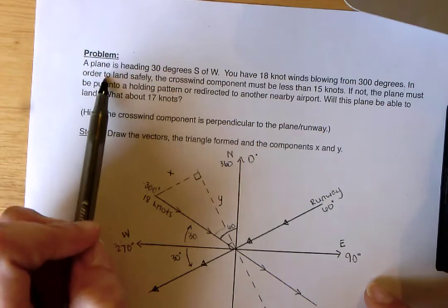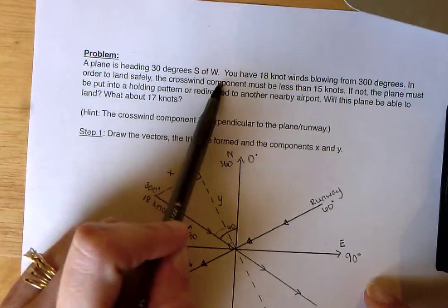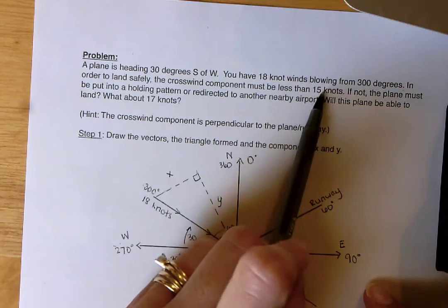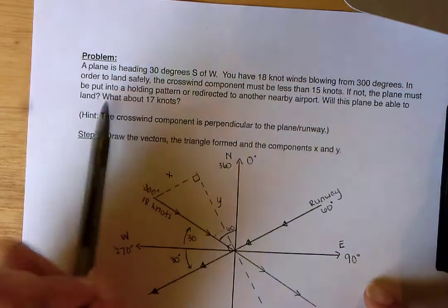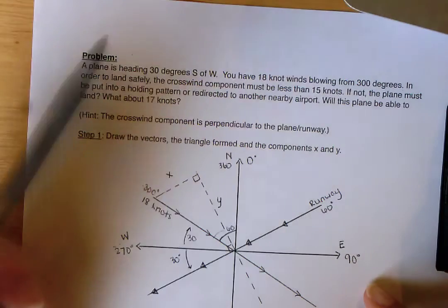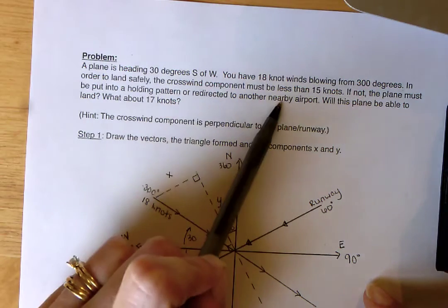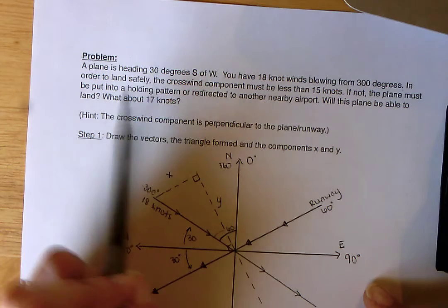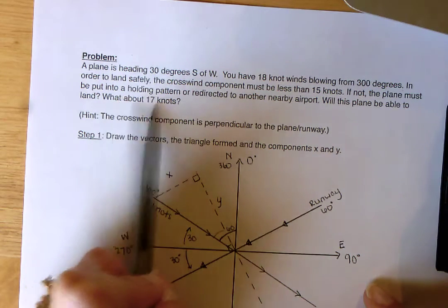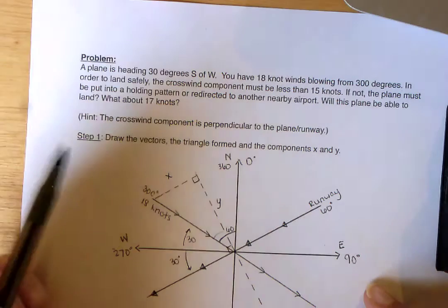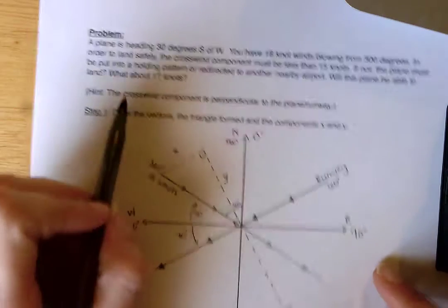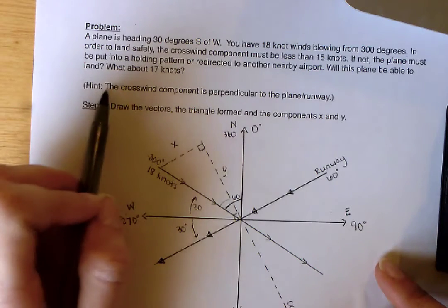In order to land safely, the crosswind component must be less than 15 knots. If not, the plane must be put into a holding pattern where it continues to circle in the air, or redirected to another nearby airport. Will this plane be able to land? What about 17 knots? So the main thing that you want to make sure you know here is the hint.